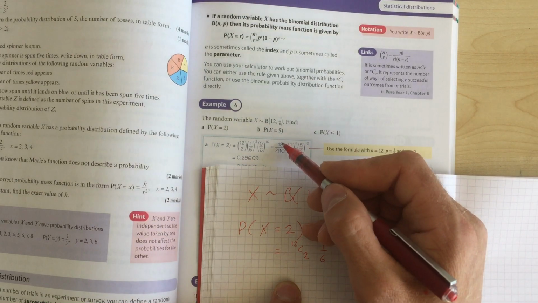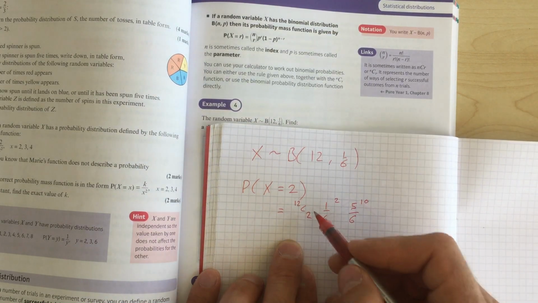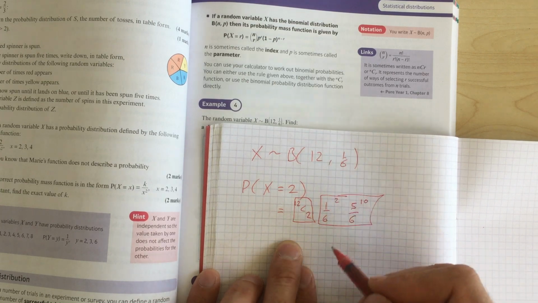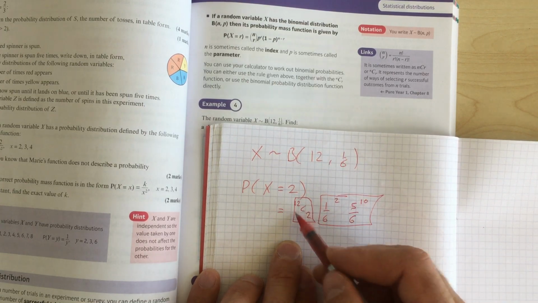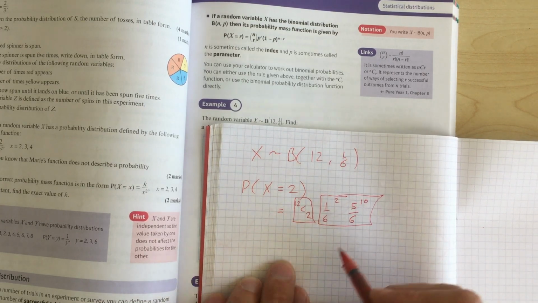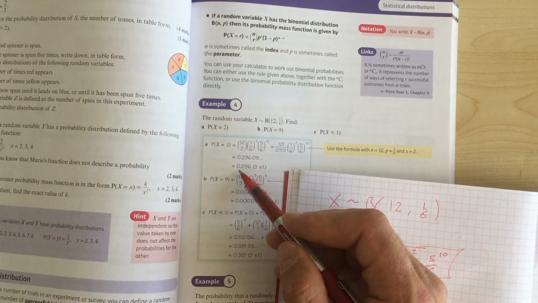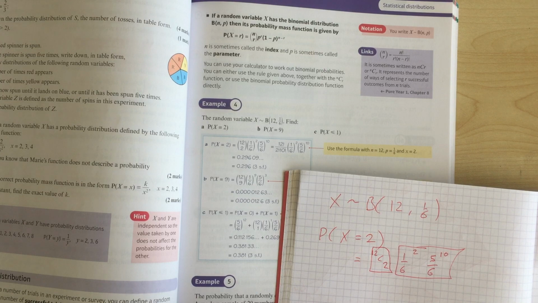Now, this little bit here in the textbook I'd say is a bit misleading. What I'd say is put that number in your calculator, and then obviously put these numbers in your calculator as well, but my point is to use the special calculator function for that. Put that in your calculator, and then what you end up with is 0.296.